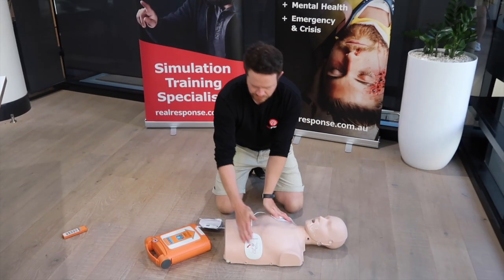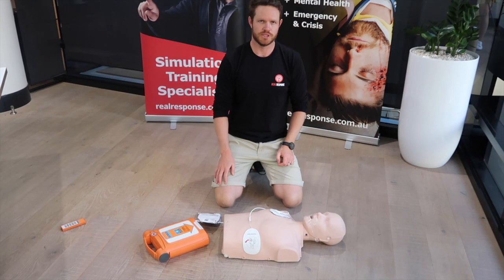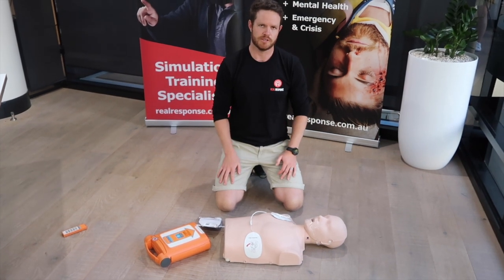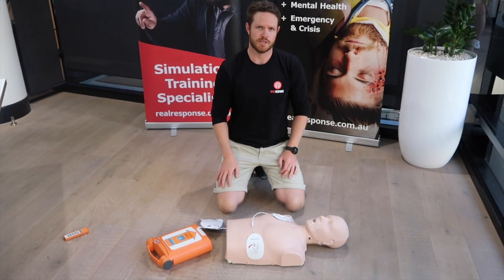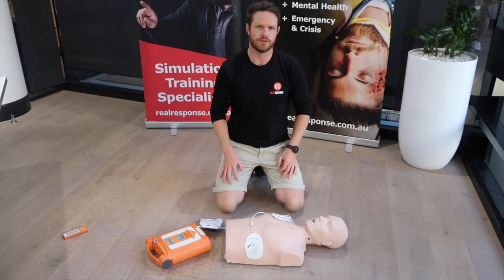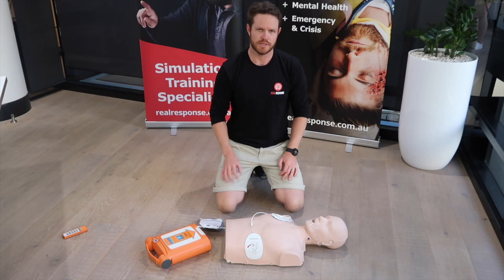Once you put those pads on, you're just going to follow the prompts of the defib machine until it tells you to stop touching the patient so it can analyse. You're going to go for a full 2 minutes of CPR so we can show you that you can do this effectively and appropriately and sign you off on your assessment.